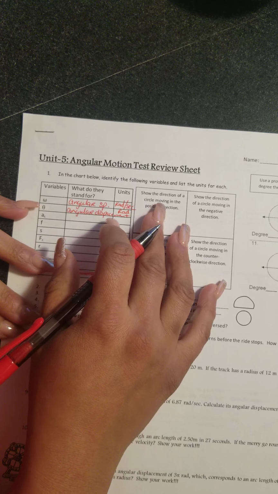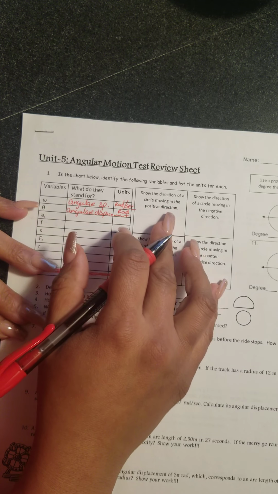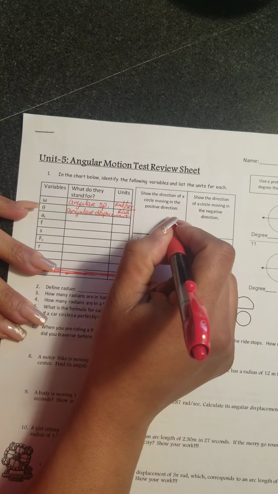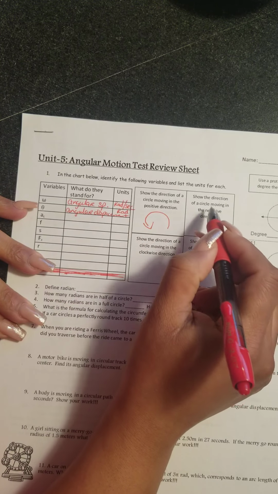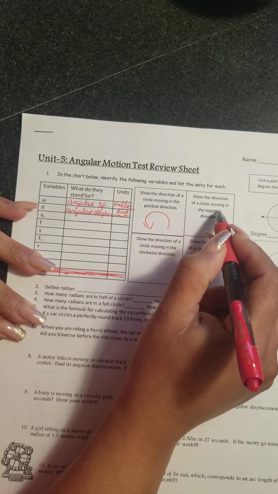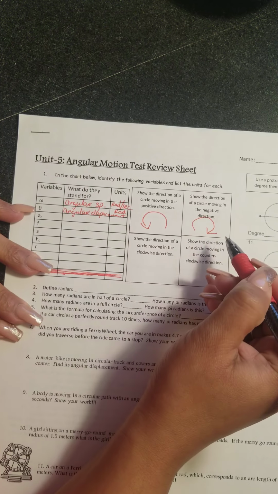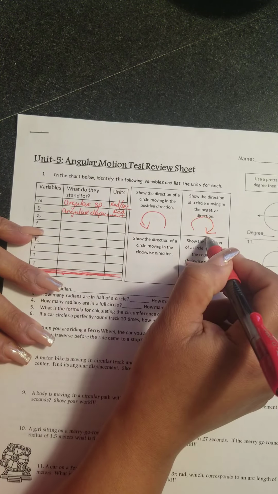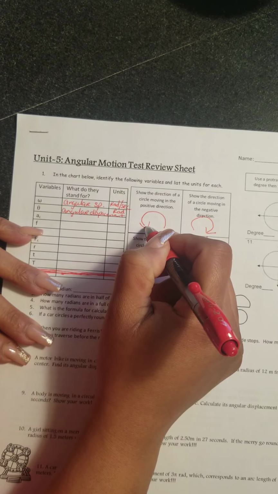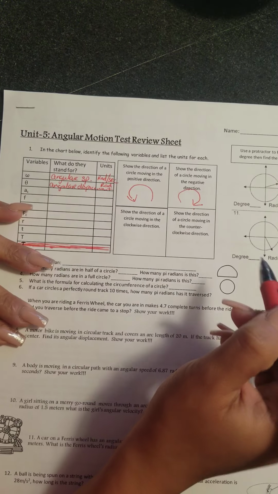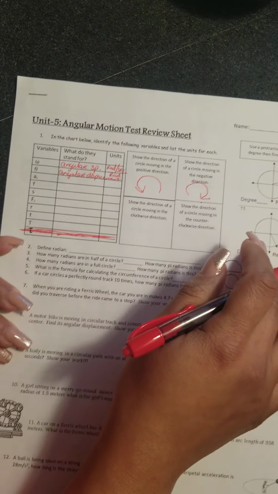Show the direction of a circle moving in the positive direction. Positive direction would look like this. What about showing the direction a circle will be moving in the negative direction? In that case, it would be turning this way, to the right. To the right is negative, to the left is positive. Then I'll come back to those in just a moment.